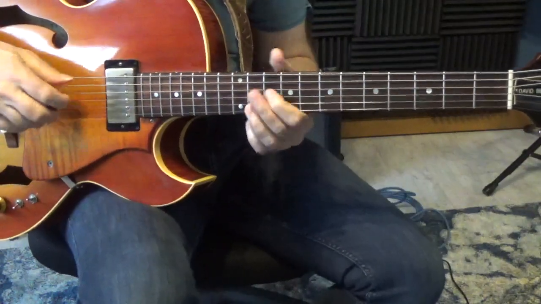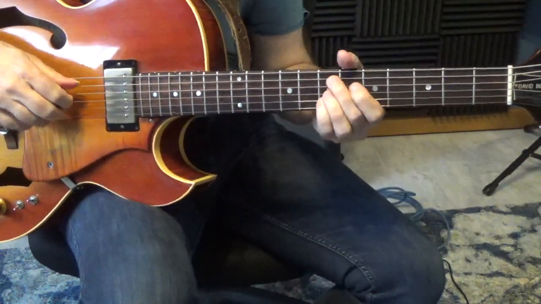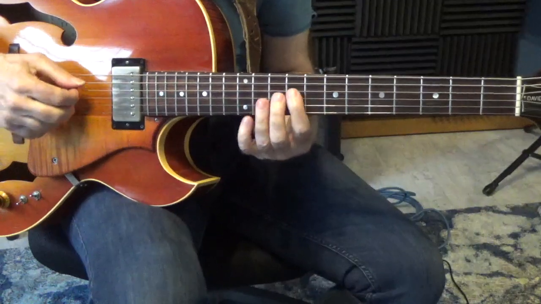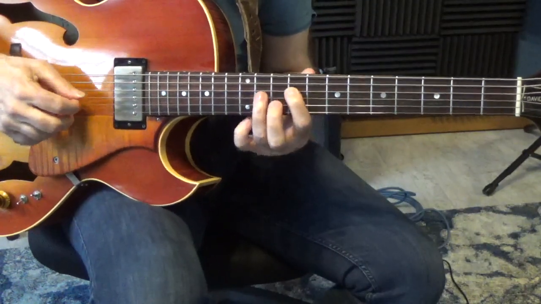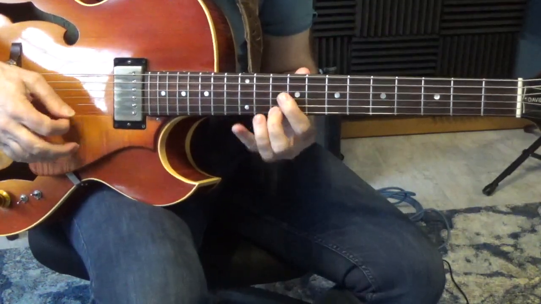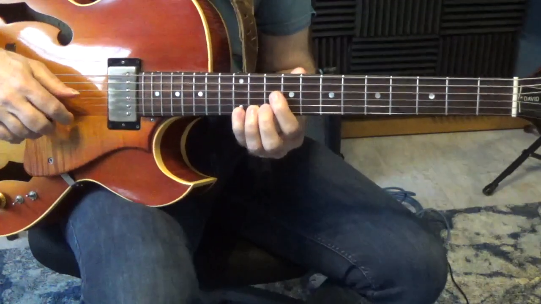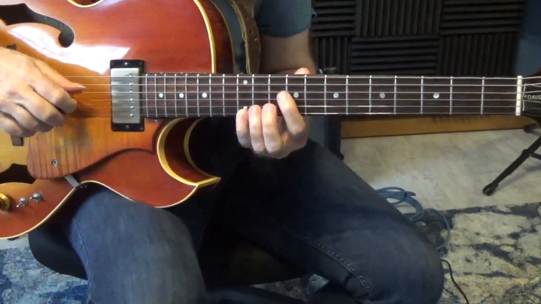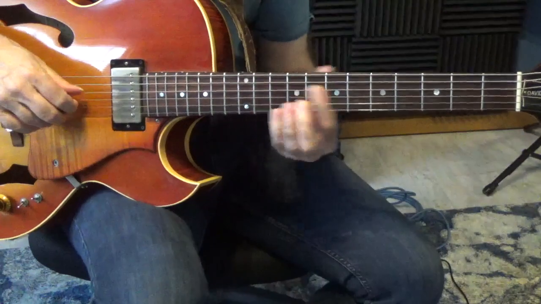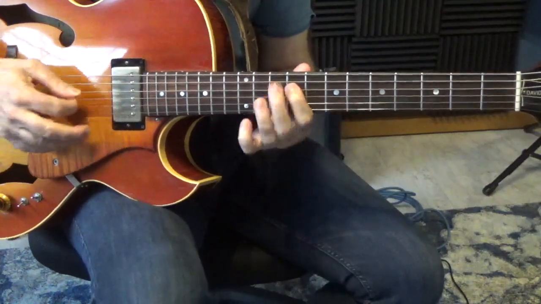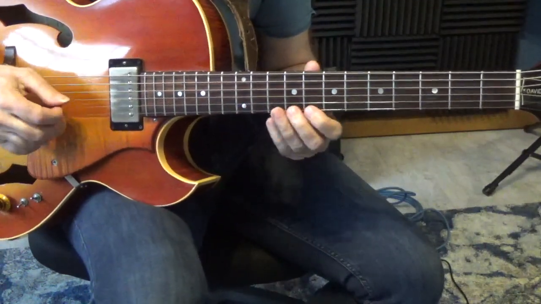Now when I go to the 2-5-1, B minor 7, E7, I'm just playing this B minor triad, adding that E note, which would give me the 11. So I'm half step down.